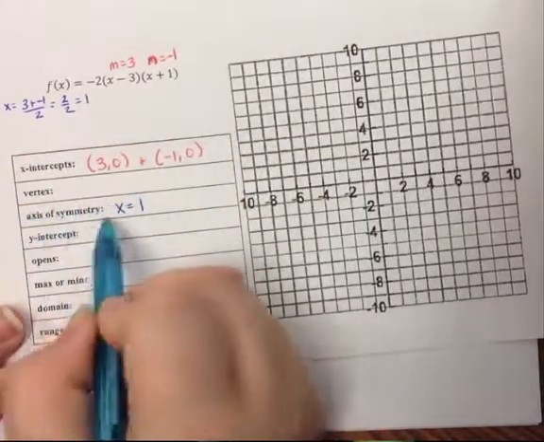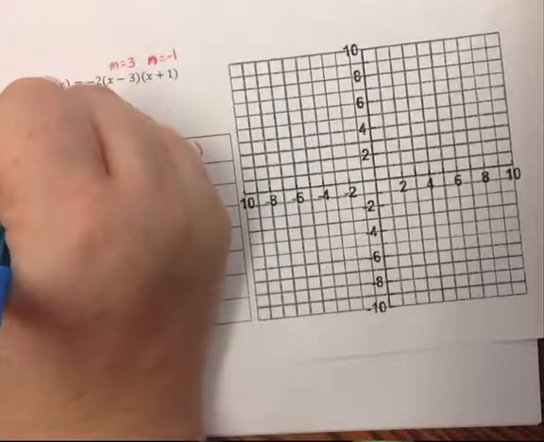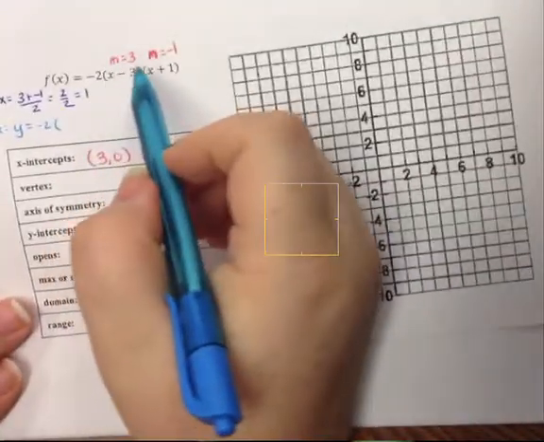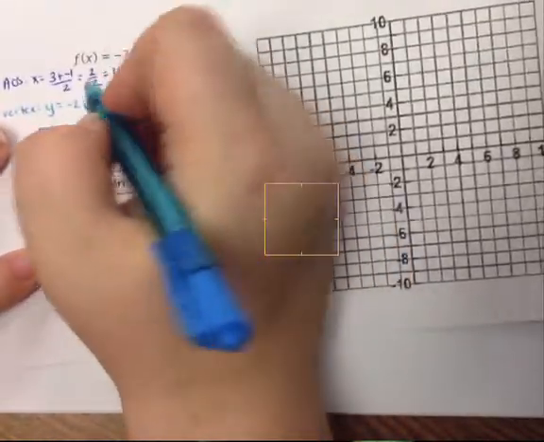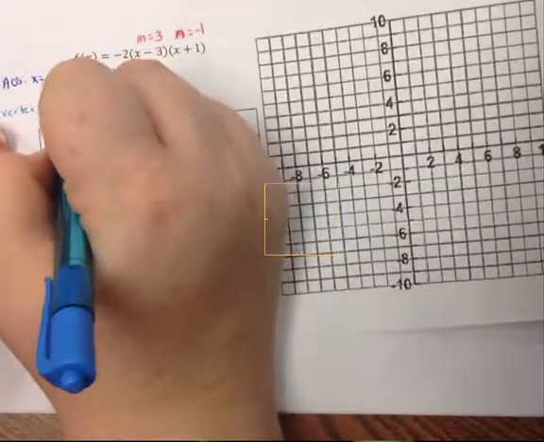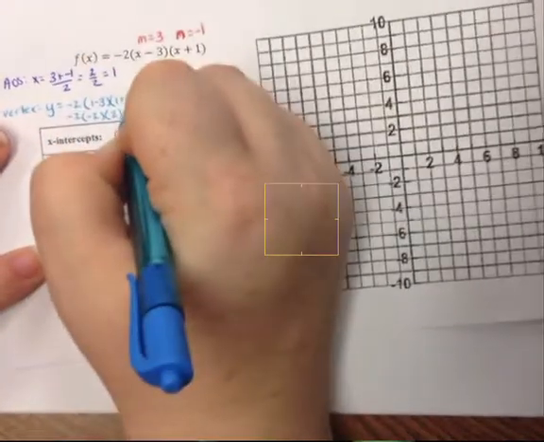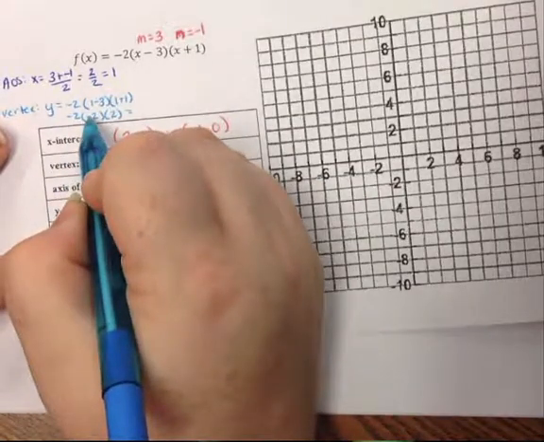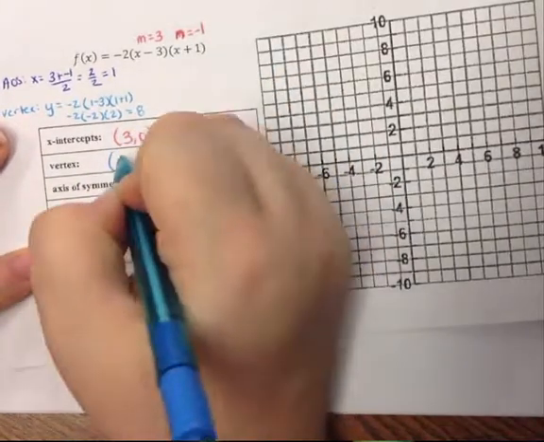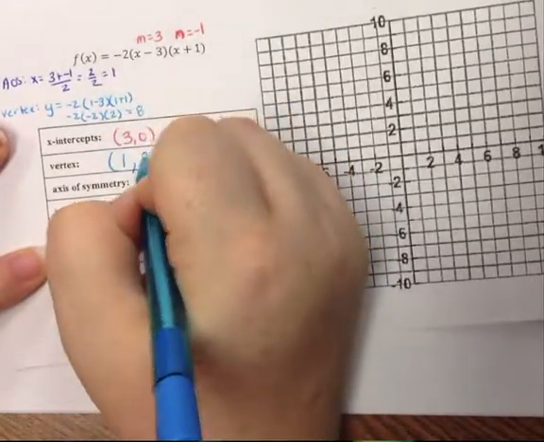So now that I have my axis of symmetry, I'm going to find the rest of my vertex. So for the vertex, it's going to be y equals, because f of x really means y, -2 parentheses. I'm plugging in my 1 for my x, so it's 1 minus 3, parentheses, 1 plus 1, parentheses. So we have -2 times 1 minus 3 is -2. 1 plus 1 is 2. -2 times -2 is +4, times 2 is +8. So our vertex is at 1, comma, 8.